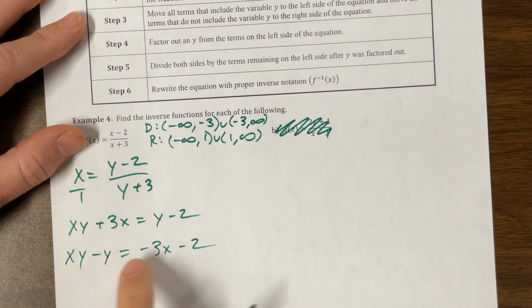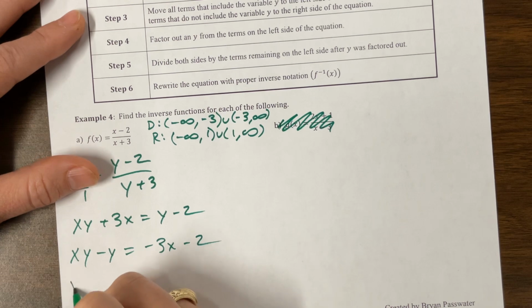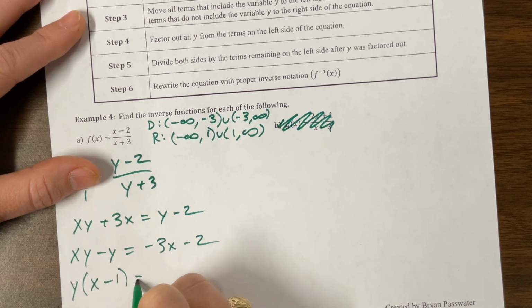Okay, so I have all the y's on one side, all the not y's on the other side, and I can factor. Starts with an F and ends in actor.